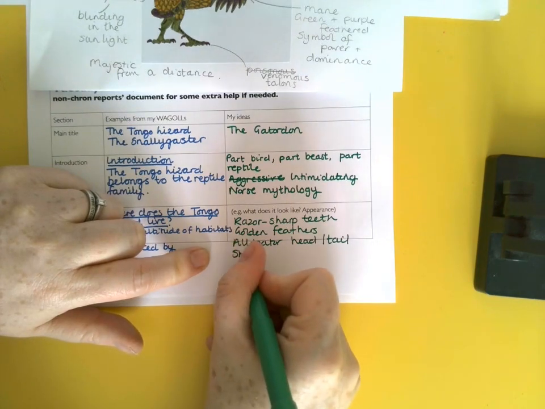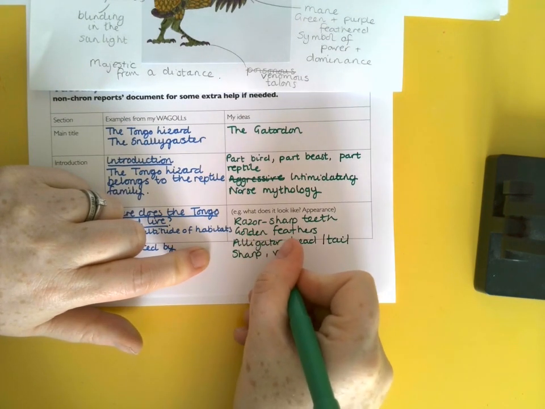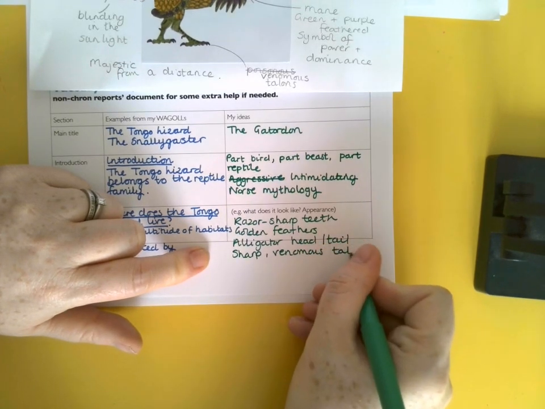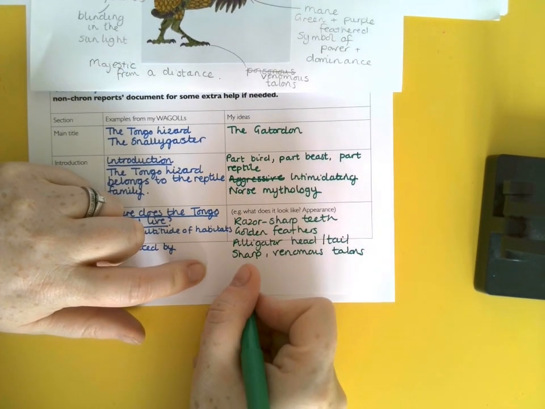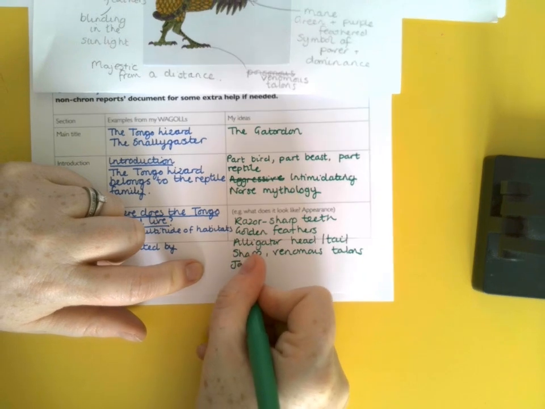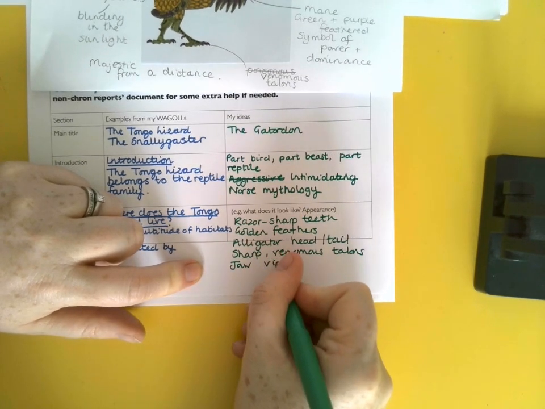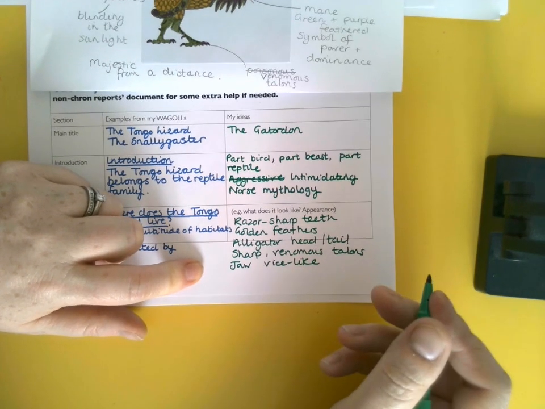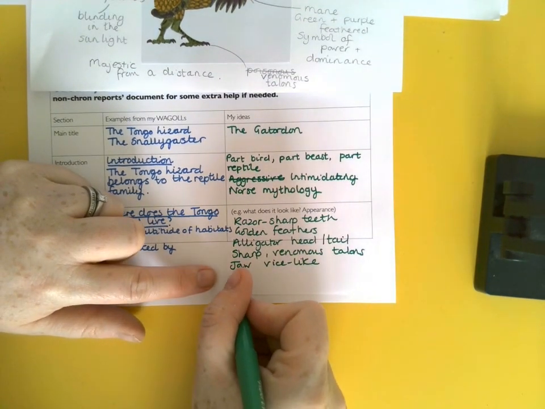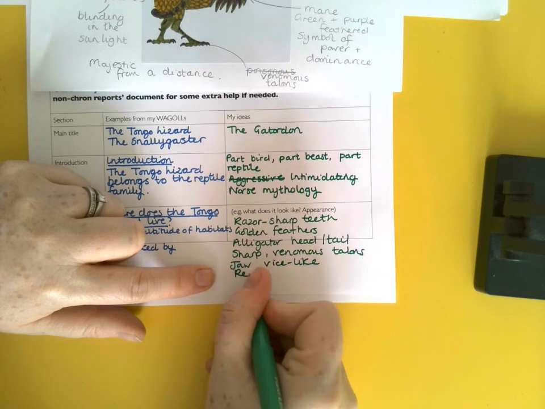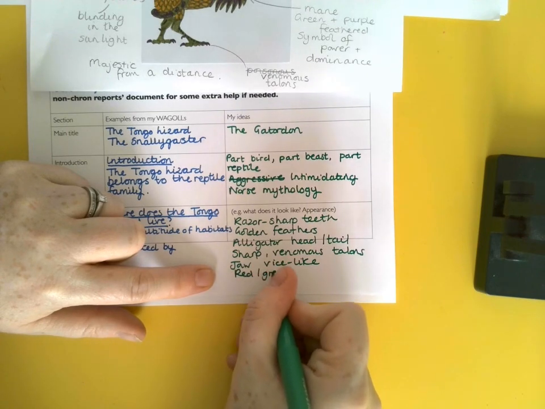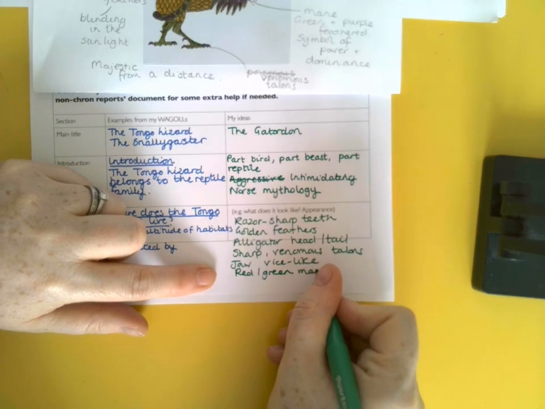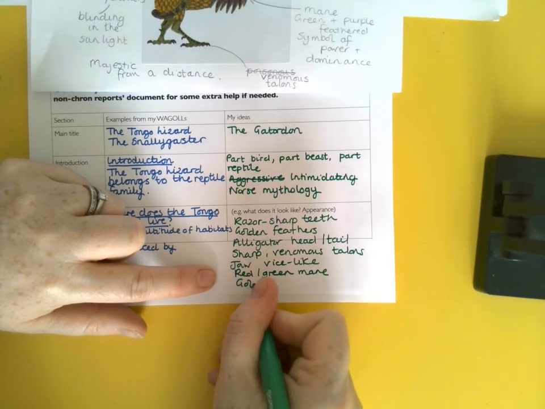Sharp, venomous talons. Jaw, which is vice-like. I'm going to go for red and green mane. I know that I drew it with purple, but I think we're going to say it's a deep red mane and a golden eye.